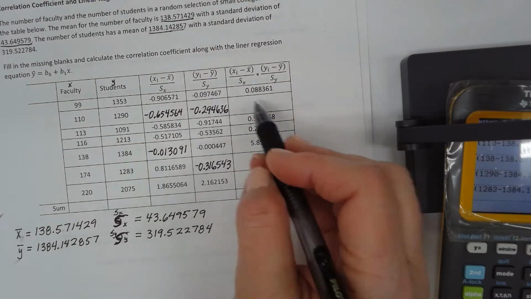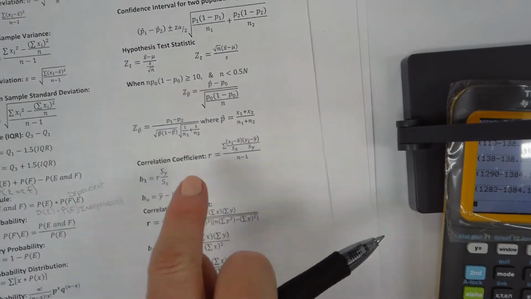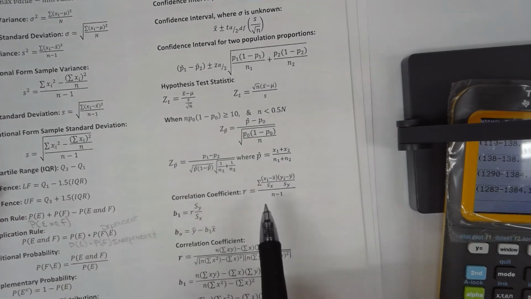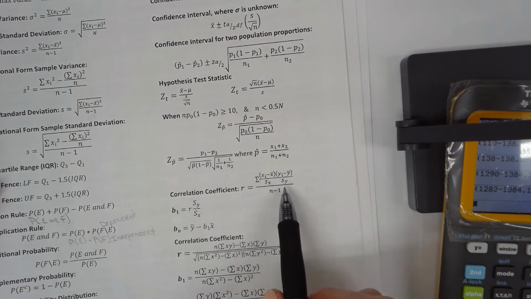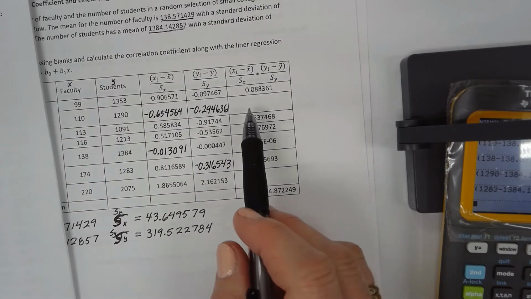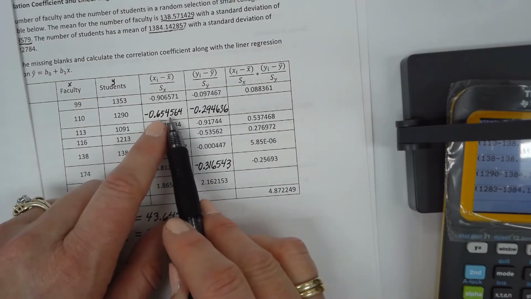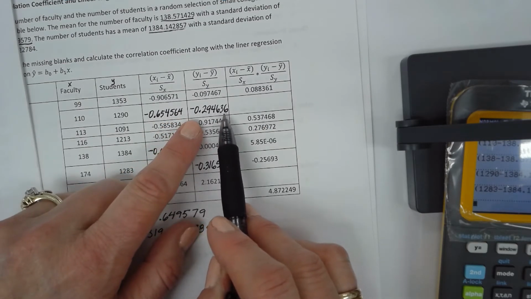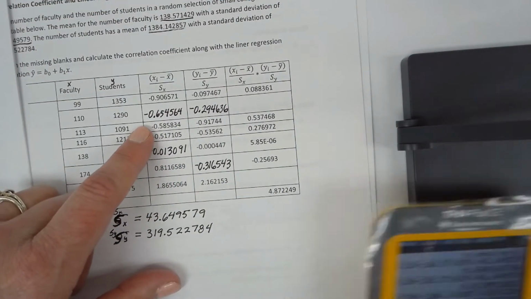Okay, so this last column over here, if you look at the formula sheet, remember this is what you're going to have for the test, so that's why I keep referring back to that. We're taking that first column that we did and multiplying it by the second column that we did. That's what this is doing over here. So you're going to multiply this negative 0.654564 times negative 0.294636 to get the answer for this column. Okay?